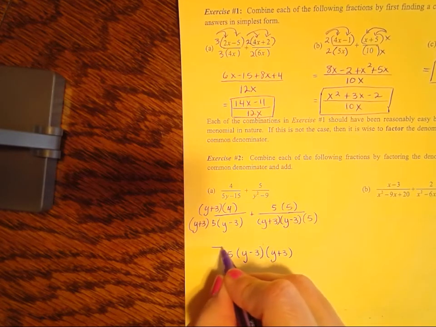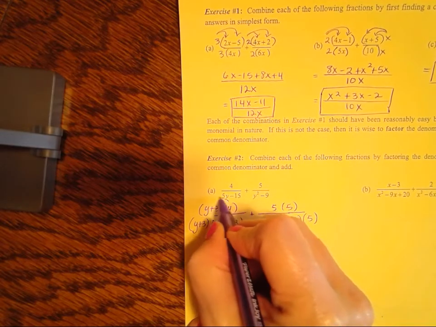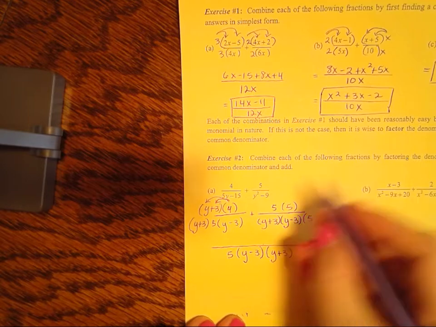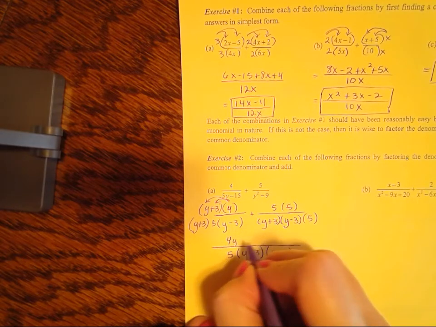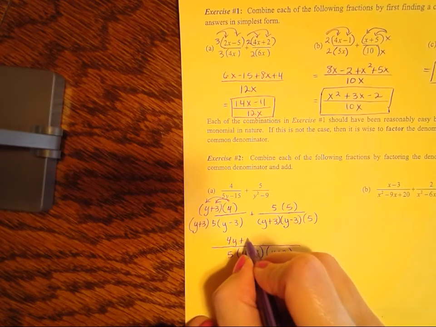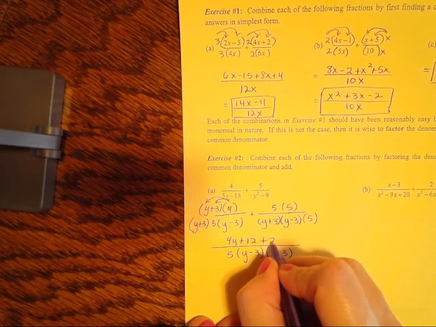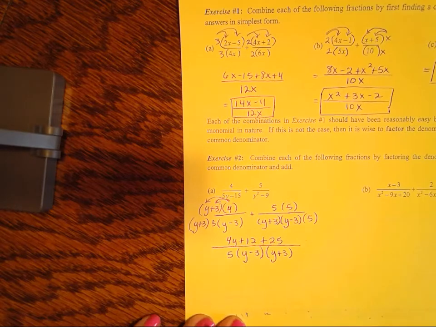So for our numerator here, let's distribute this 4 and 4 times y is 4y. 4 times 3 is 12. 5 times 5 is 25 over here. So now we can add the 12 and the 25.